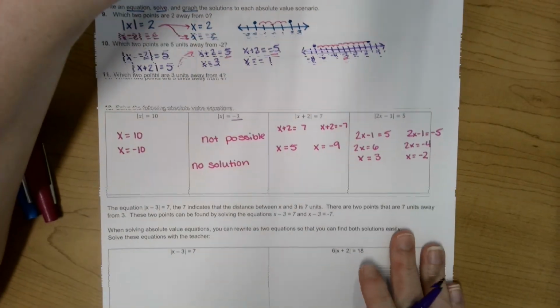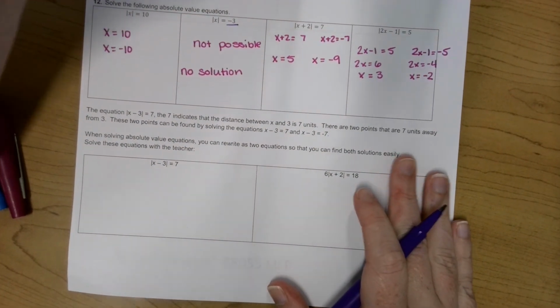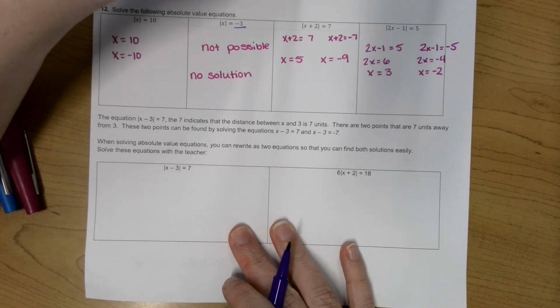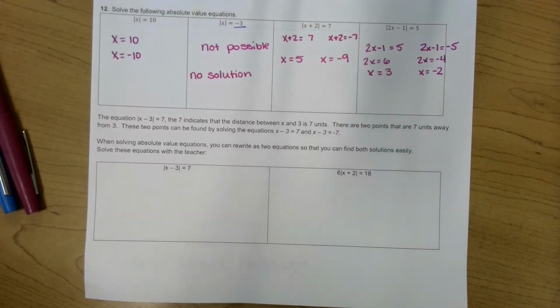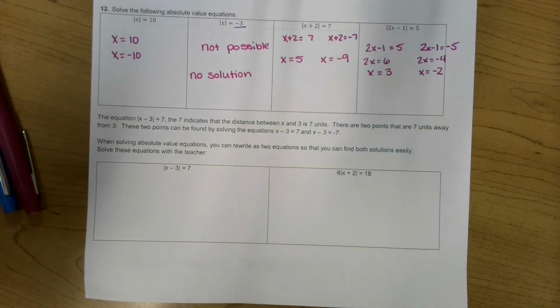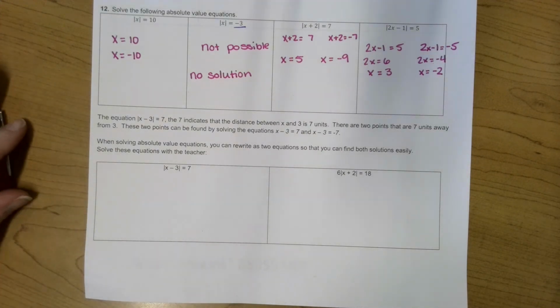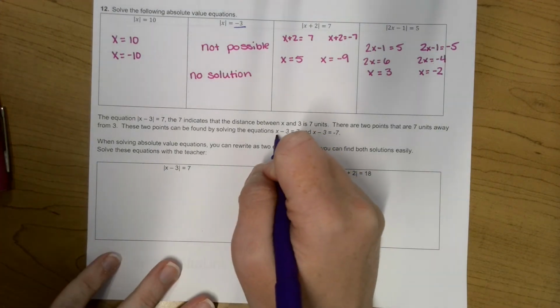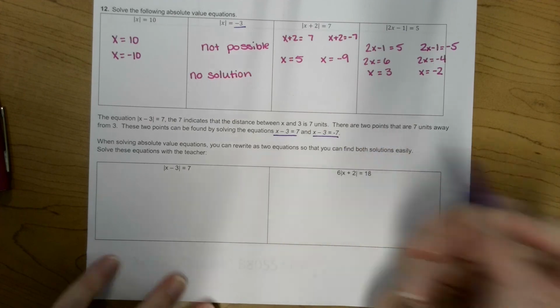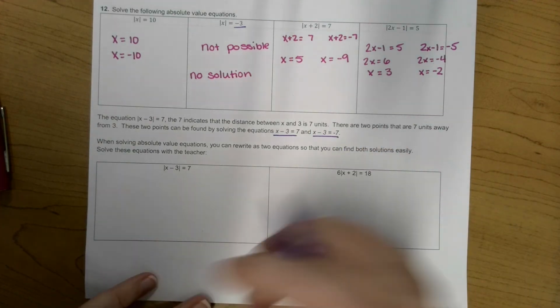All right. So we're going to move on to the next section. Now I'm reading this and I'm realizing I wasn't supposed to tell you to just go ahead and set them equal to the positive and the negative. It's supposed to be, oh, you discover that on your own. And I think we kind of did work through that together, even though I'm in a room by myself. That's kind of weird. And this is where you get into, hey, these 2 points can be solved by setting it equal to 2 equations. So that's what we're going to do.